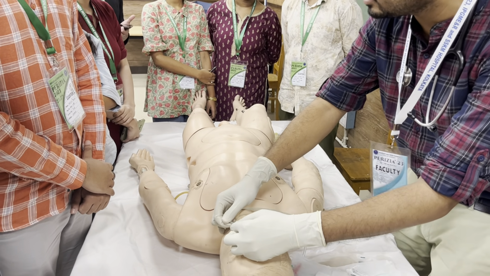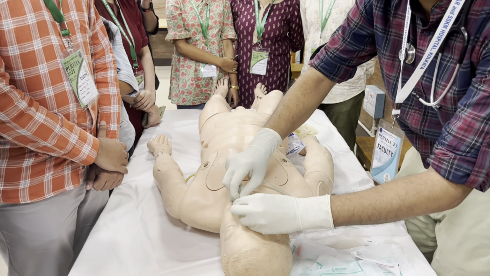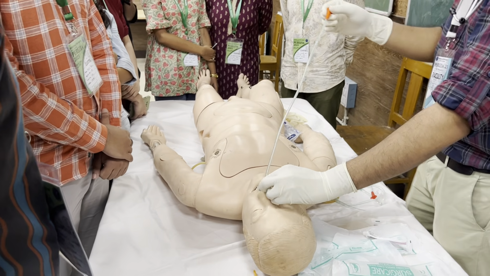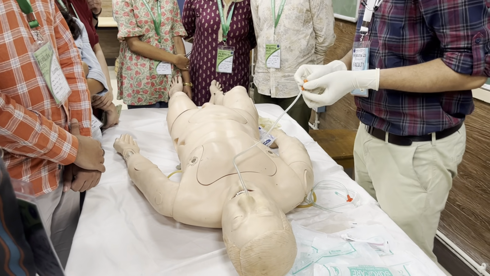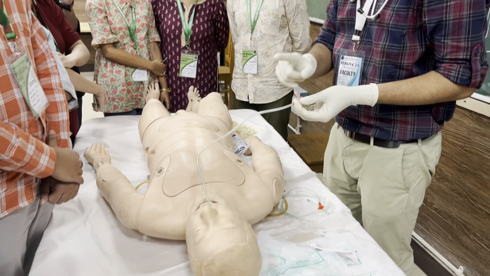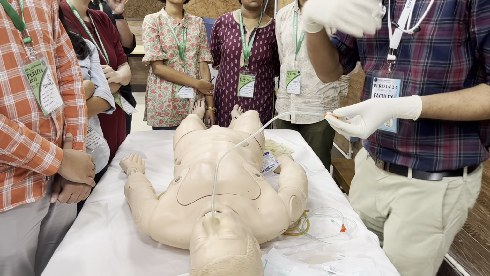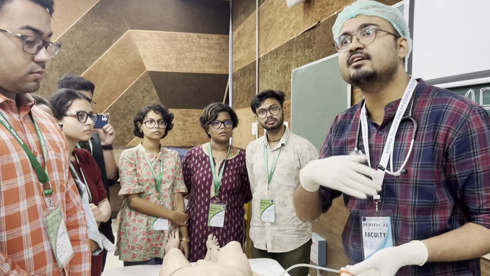This is the second line. As you can see, I have introduced the tube up to the second part. This part is remaining. Now what you have to do is confirm whether it is in the food passage or respiratory tract. If it is in the respiratory tract, the patient will cough it out. Like there will be a vigorous cough, right?